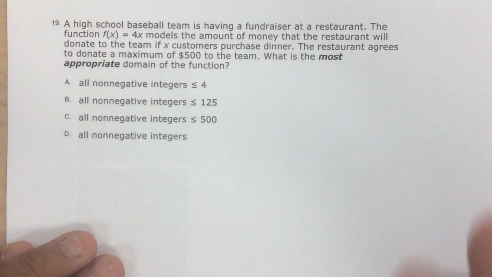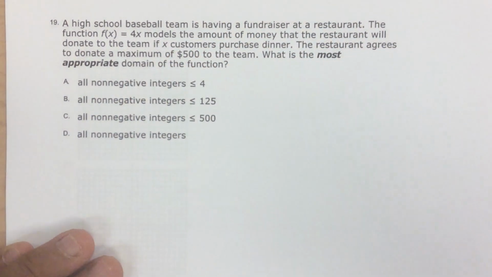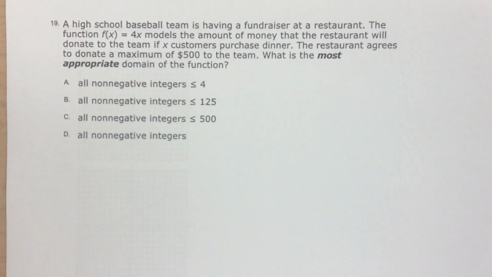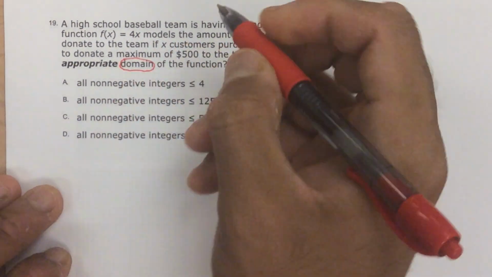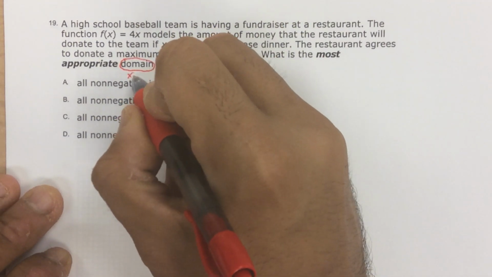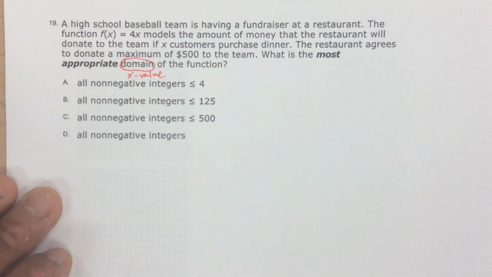Now for this one, I really haven't talked about domain or range. I usually do more of the domain conversation when we get to quadratics. So this one, most of you would have gotten wrong, but domain means x value. So they're basically asking you for the x value.